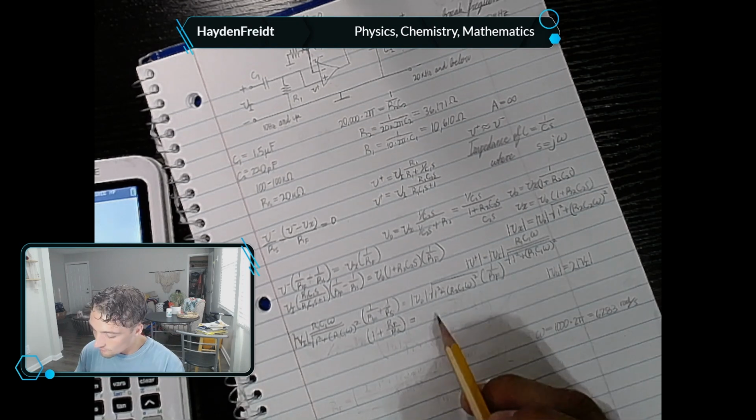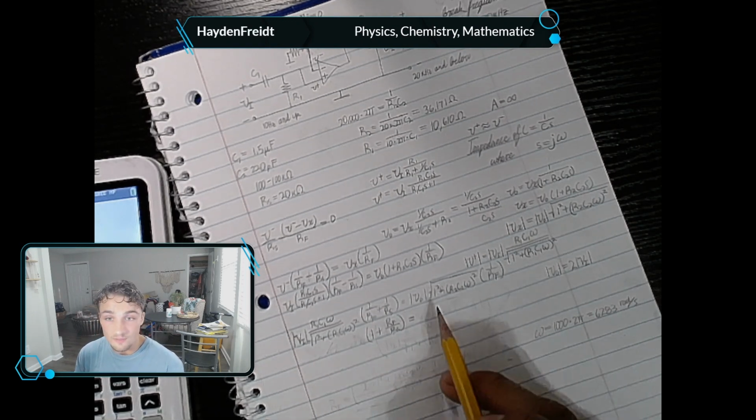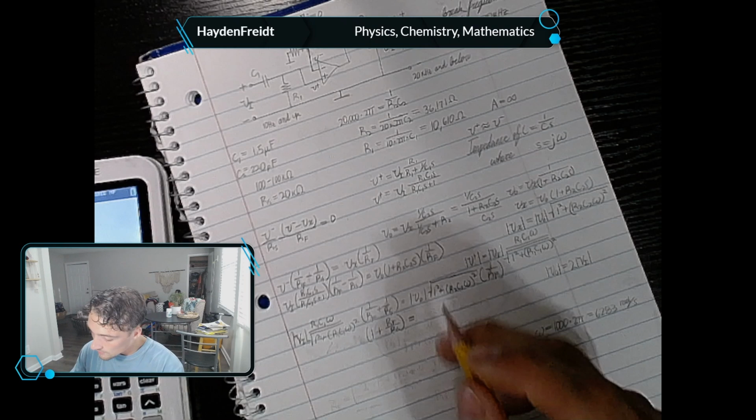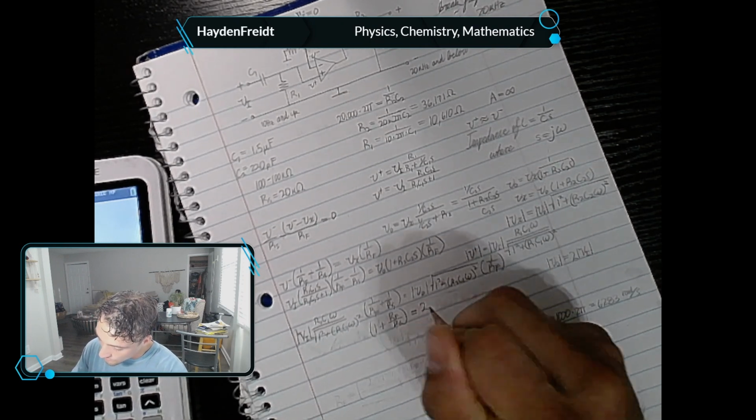If you have 2 VI, we have a VI on the left-hand side that's going to be divided, so we can just get rid of the VIs. We can just put 2 here. 2 is going to be left over.